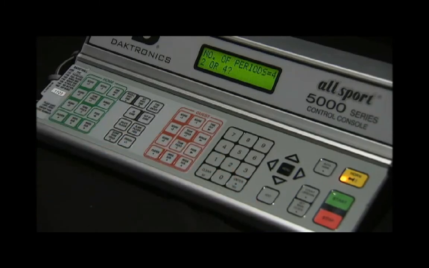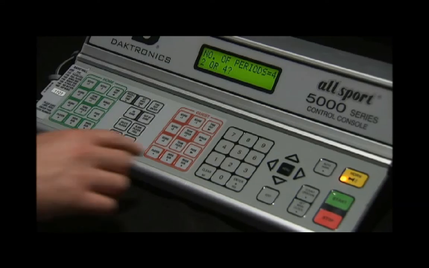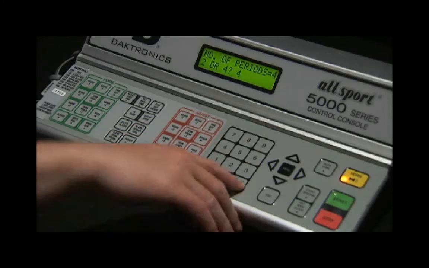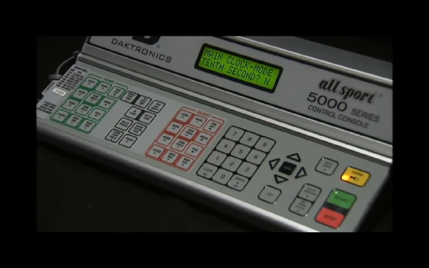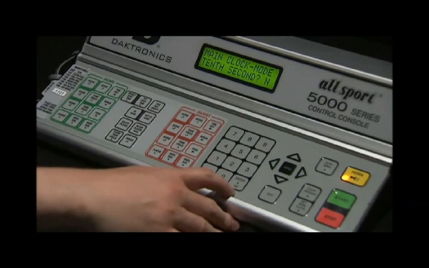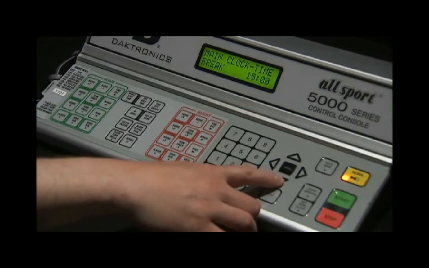The first setting in the Edit Settings menu is to set up the number of periods. As the operator, you will want to select 2 or 4, then hit Enter or Yes on the keypad. The main clock mode and time options allow for setting the display to show 1/10 of a second and the lengths associated to a period, break, and overtime.